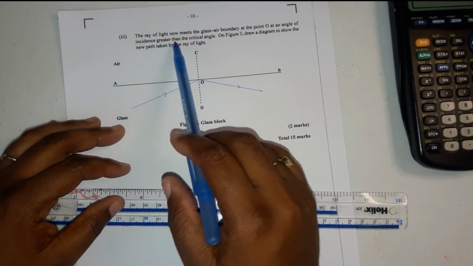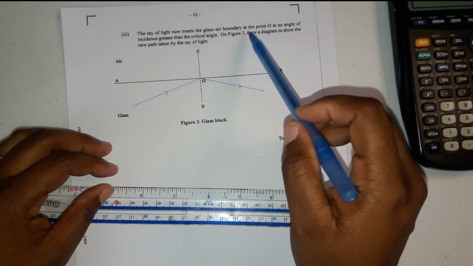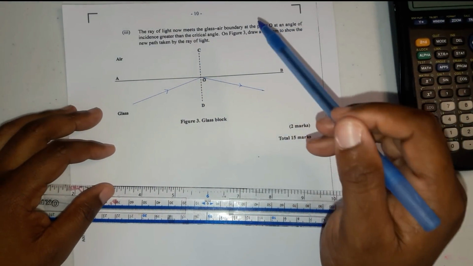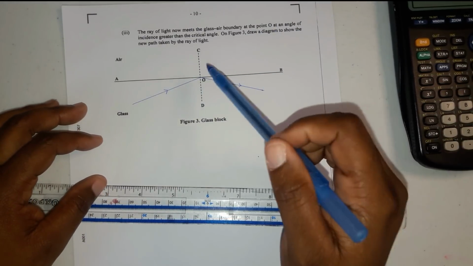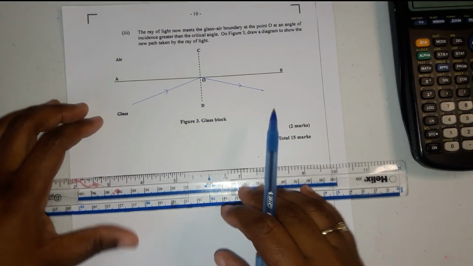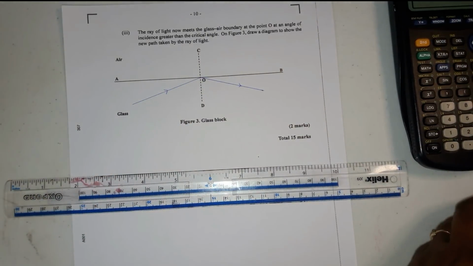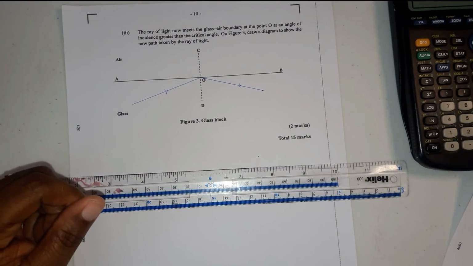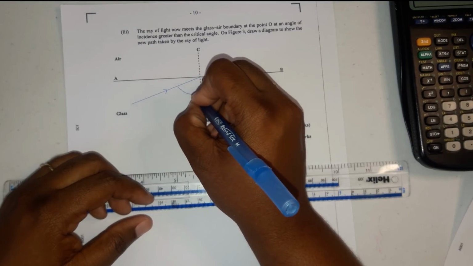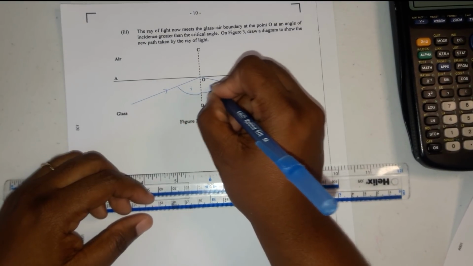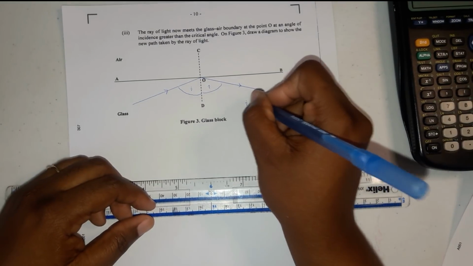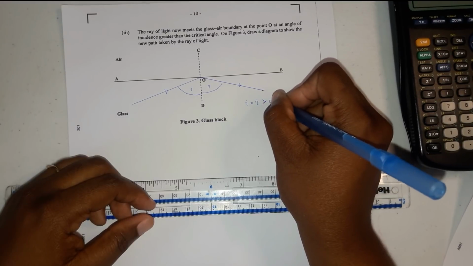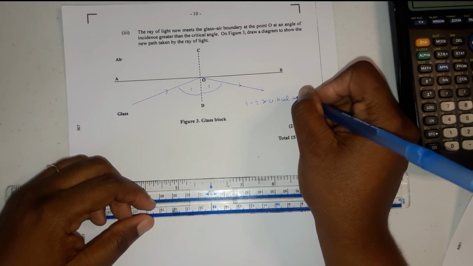The question says the ray of light now meets the glass air boundary at the point O at an angle of incidence greater than the critical angle. And so on figure 3, they're asking us to draw a diagram to show the new path taken by the ray of light. And again, we're going to make sure we label, even though they didn't ask for that, or I don't see it there. So we know I is equal to I, which is greater than the critical angle.